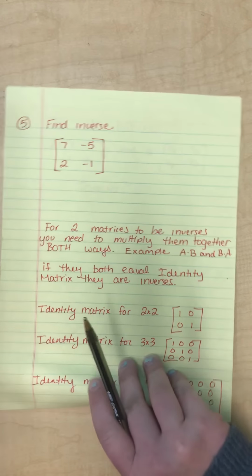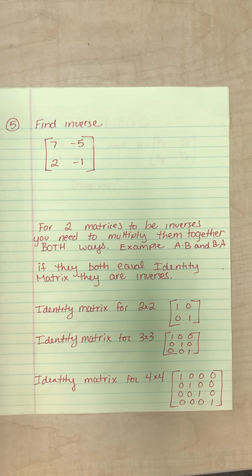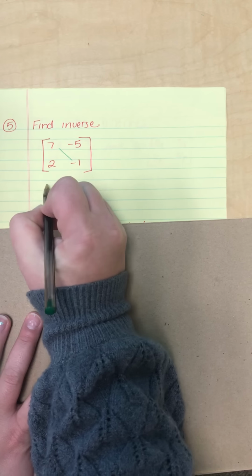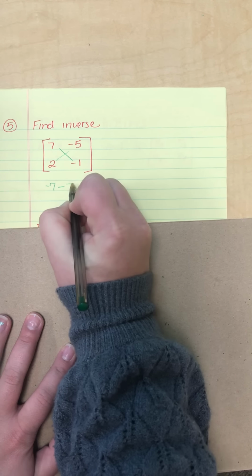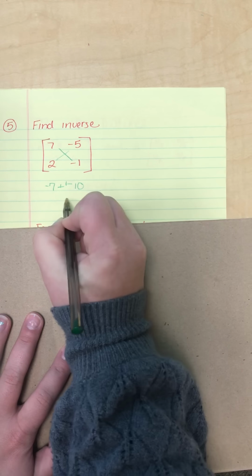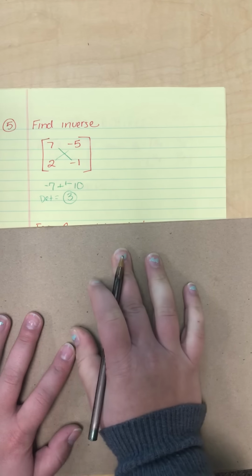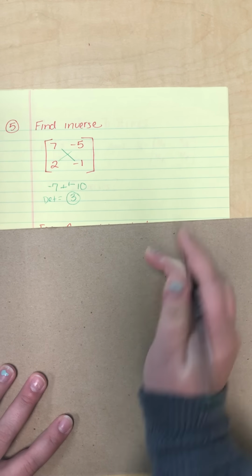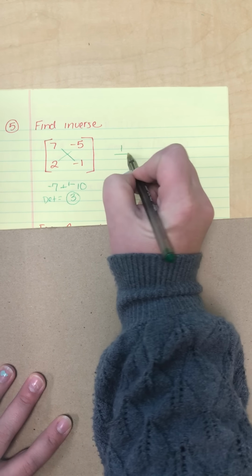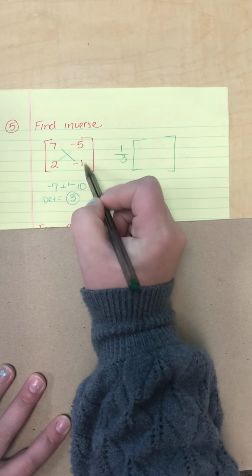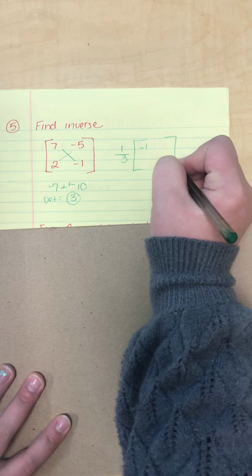All right. Let's do one more finding the inverse here. Okay, so 7 times negative 1 gives me negative 7, minus 2 times negative 5, so negative 10. So that gives me a positive 3 for my determinant. Okay, so if I'm doing the inverse then, I'm going to take 1 over the determinant. I'm going to flip my A and D, so negative 1 and 7 flip.